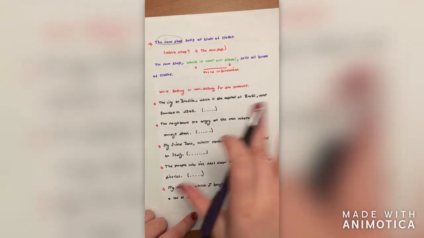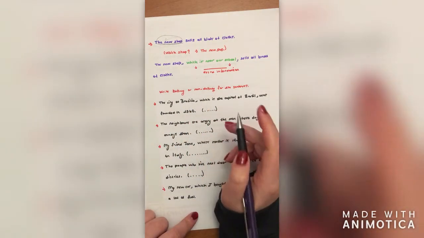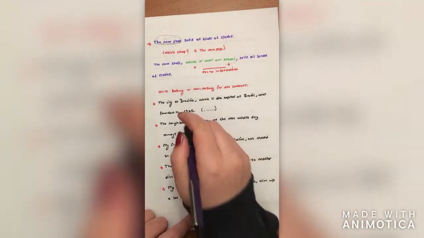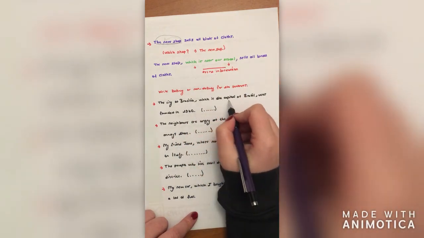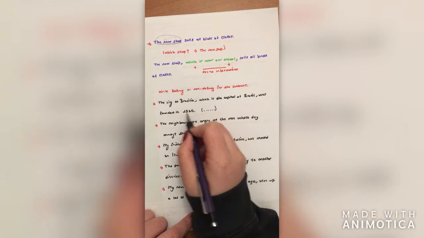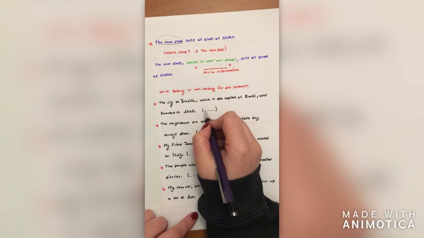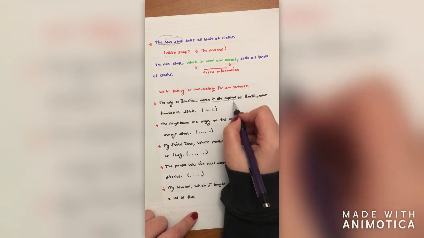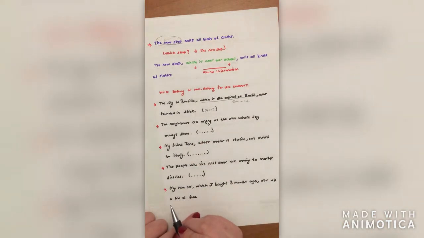Okay, let's see the examples clearly. We write defining or non-defining relative clause. Please remember the rules, okay? Focus on the examples now. The city of Brasilia, comma, focus on that, which is the capital of Brazil, was founded in 1960. The city of Brasilia, it's so obvious, okay? We said the city of Brasilia. It's non-defining, okay? It's extra information. So we can say it's non-defining relative clause.